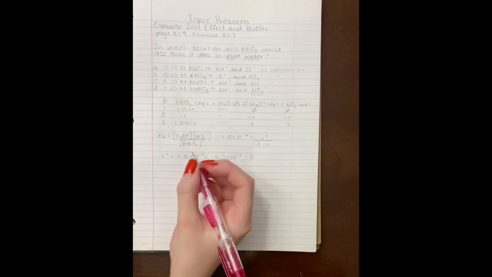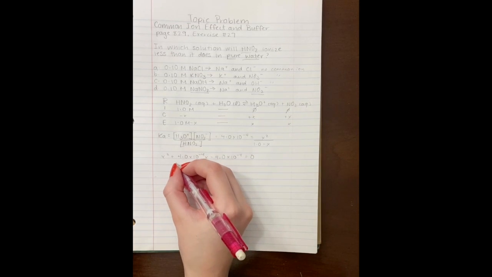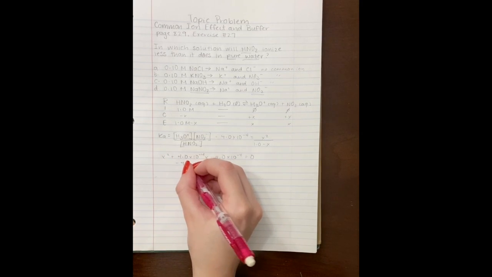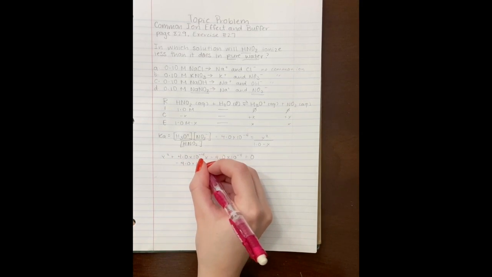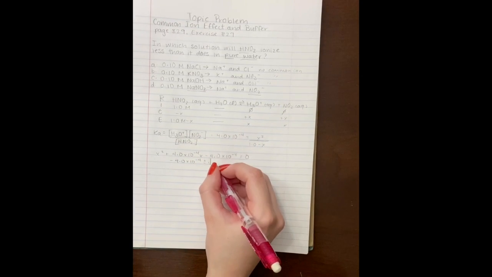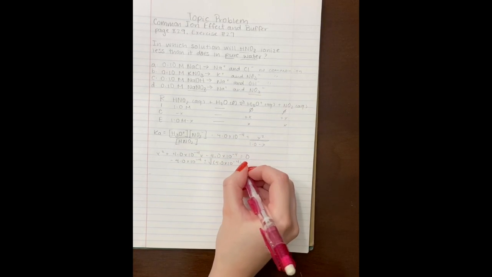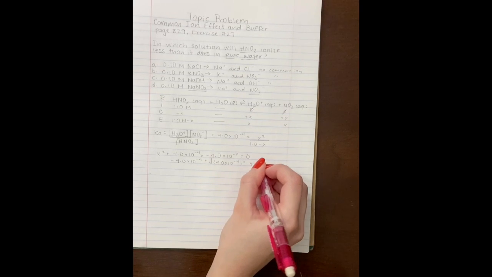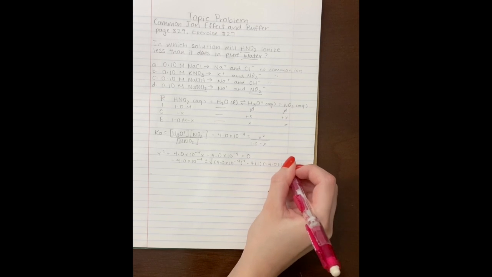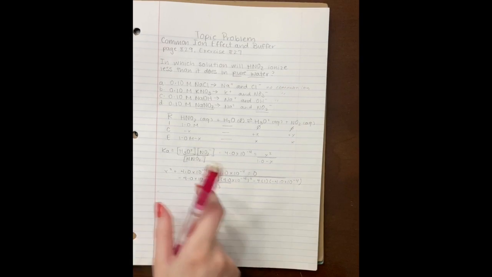Then when you put that into the quadratic equation, you get negative 4.0 times 10 to the minus 4 plus or minus the square root of 4.0 times 10 to the minus 4 squared minus 4ac, over 2a.